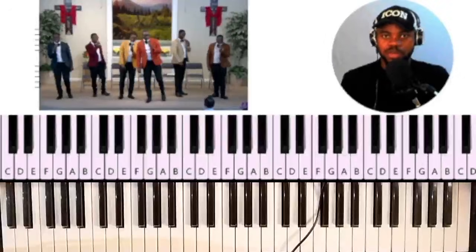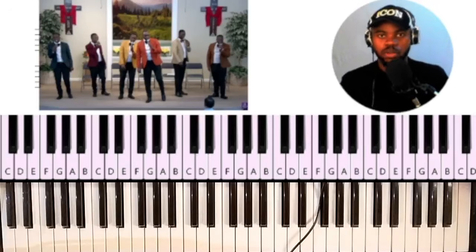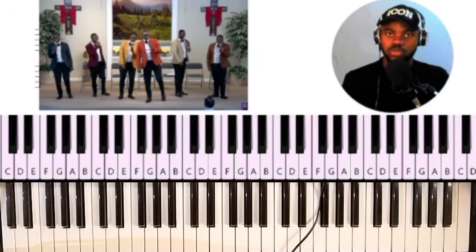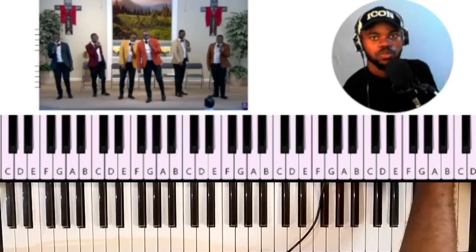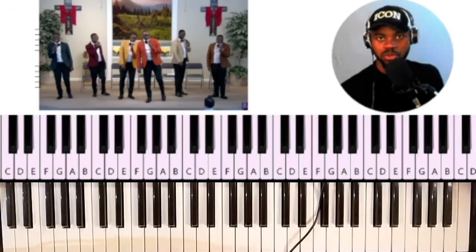Alright, welcome to the next part of the video where we're going to find the chord progression to a cappellas, that is songs without instrumentals, okay? So let's get started with this first one. I'm going to first play the song. I'm going to try to find the progression, and I'm going to break down the technique I used in finding the progression.